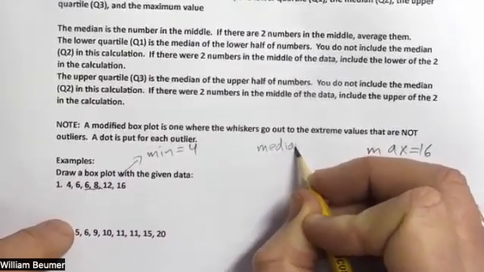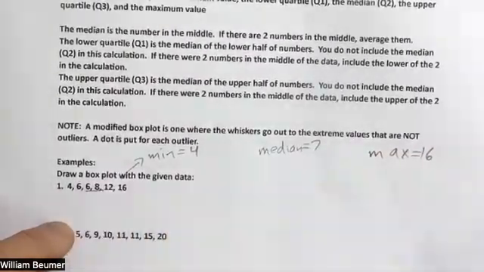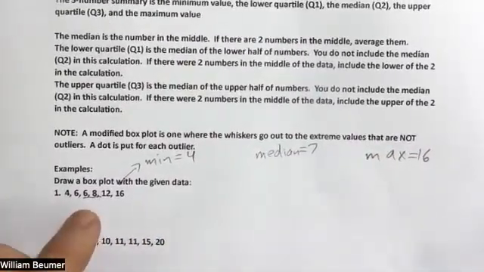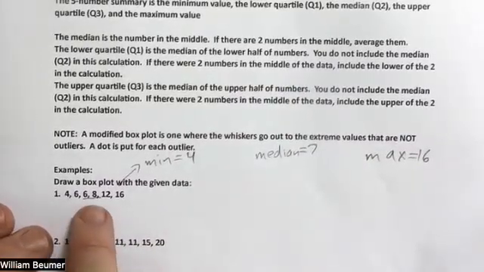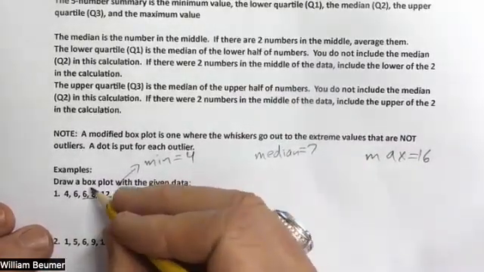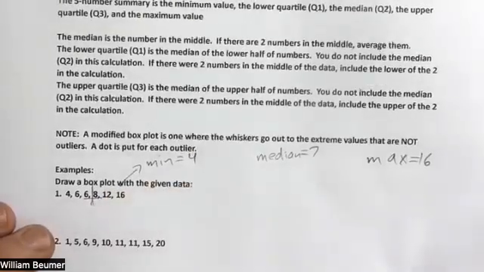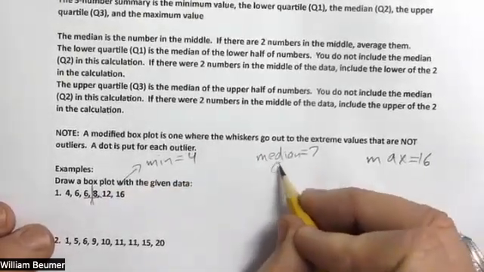Technically it can be any number between 6 and 8, so you could say 6.1 is the median, but we just do the average, and so it'll be 7. That divides our numbers in half. That's the median, otherwise known as Q2, by the way.